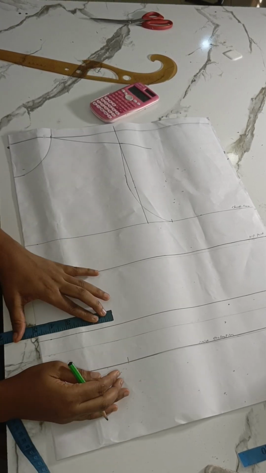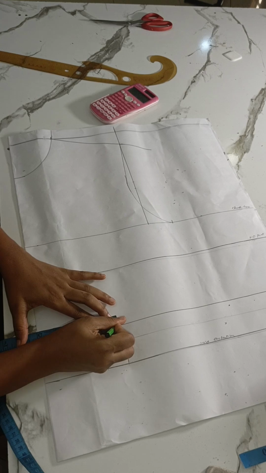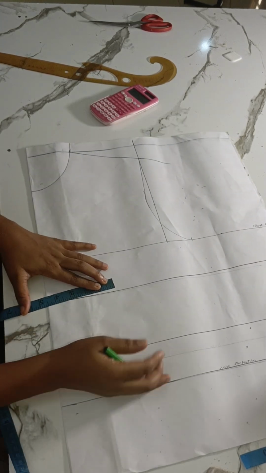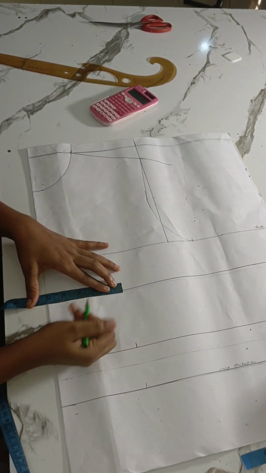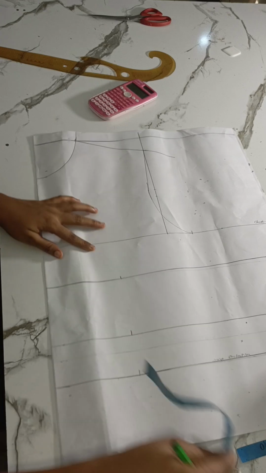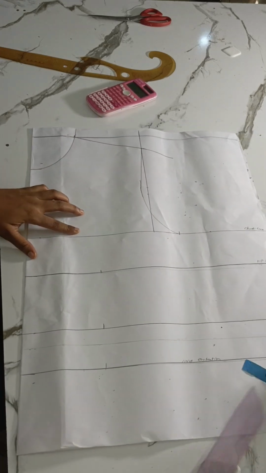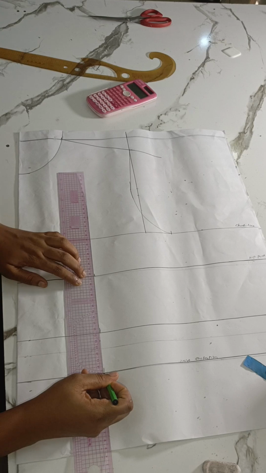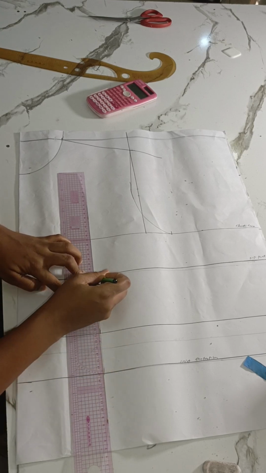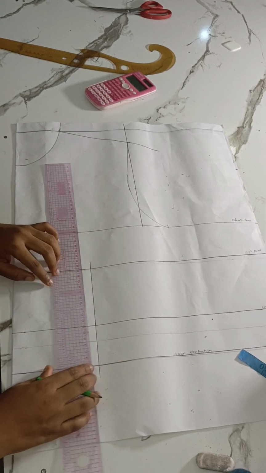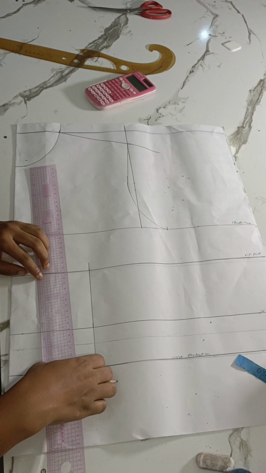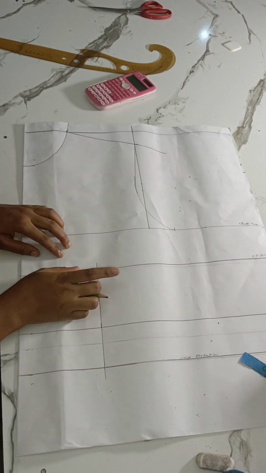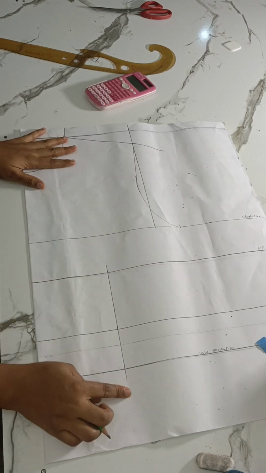I'm marking 5 at the waist, 5 at the under bust, and I'm also marking 5 at the nipple point. I hope we can all see what I'm doing. I just marked it. So this is actually the chest line, but this is what we have now.